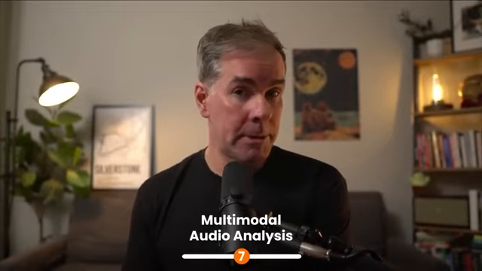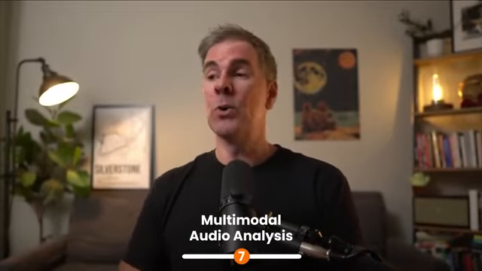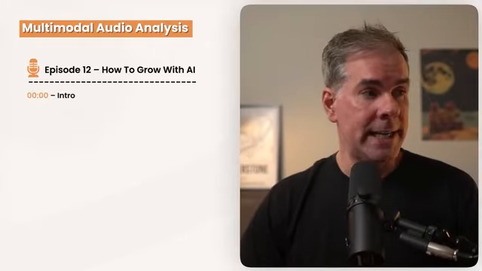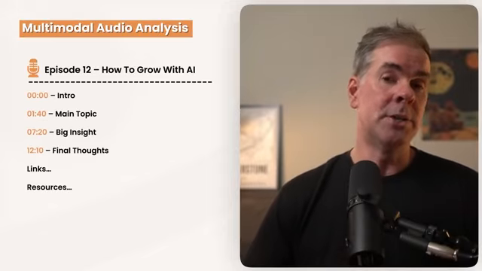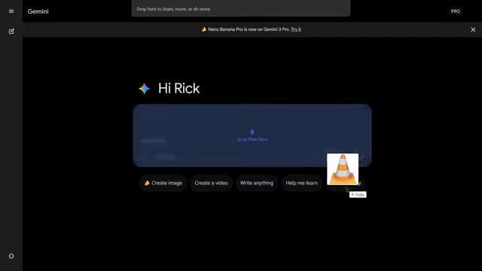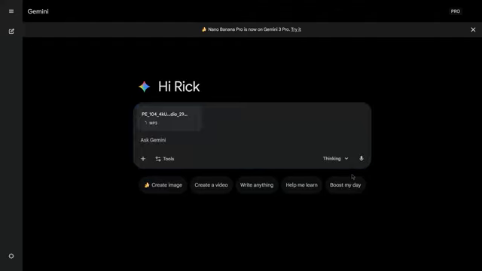Okay, here's another trick with Gemini 3 Pro. The multimodal capabilities with Gemini 3 are really, really improved. Let's say you have a podcast and you want to provide a list of timestamps on your show notes page. Well, you can upload the audio file to Gemini 3 Pro. It will do that for you. It'll analyze the audio file.